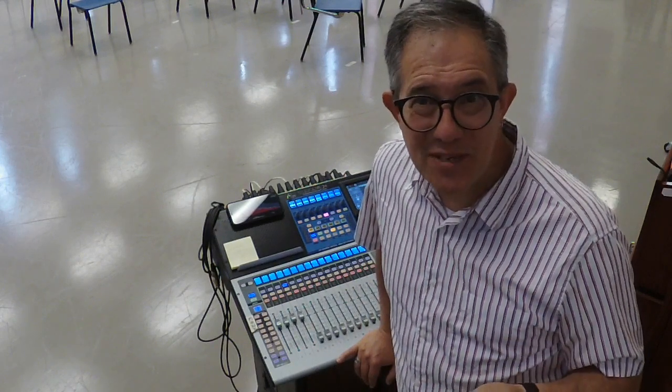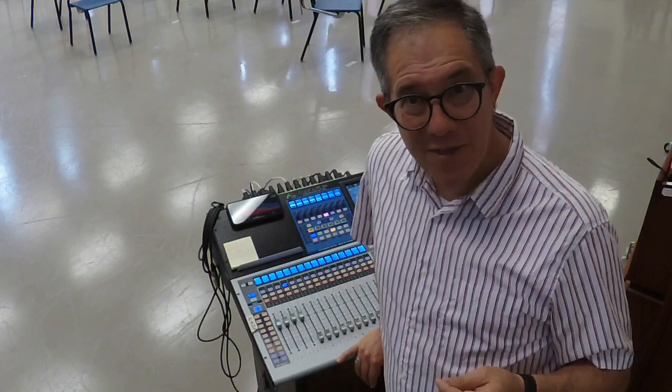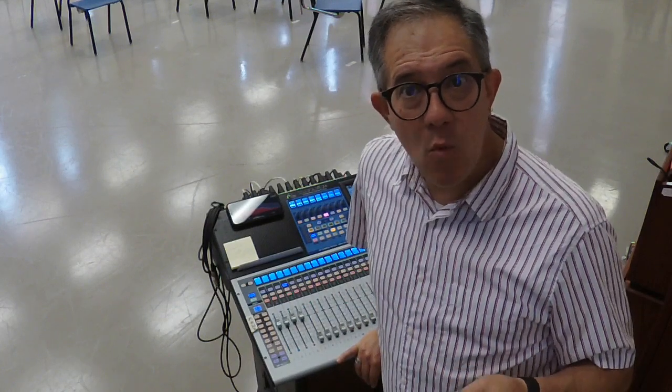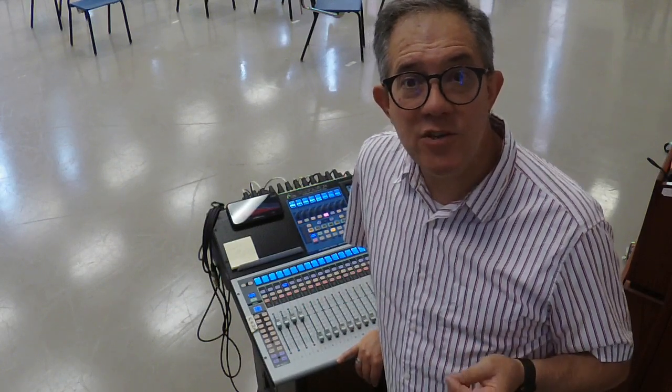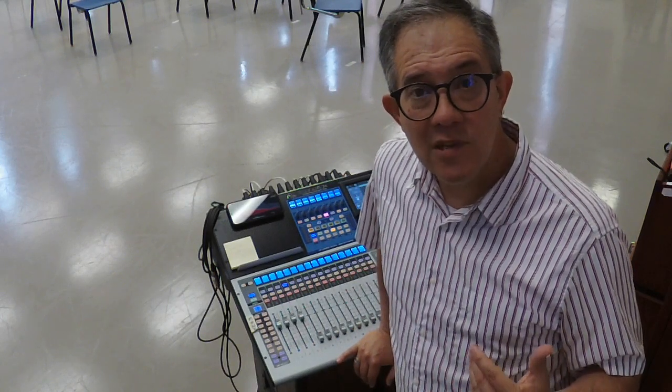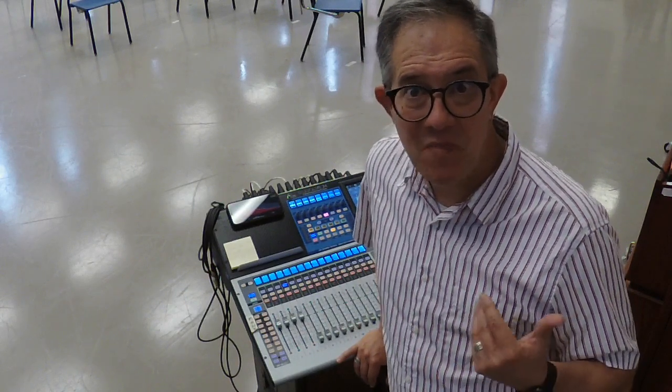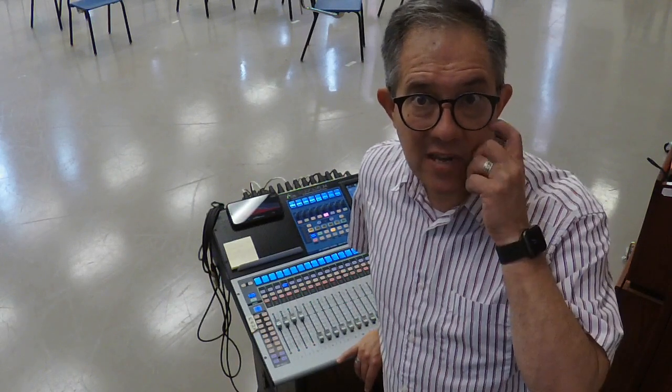Also, don't do this with a bunch of people in the room, as they'll be very angry with you. But be aware that the response of the room will change a little bit when it's full. So you might actually have to loosen some of these EQs, whereas I might be cutting 8 or 10 dB. Once you get people in the room, you might only have to cut 6 dB.